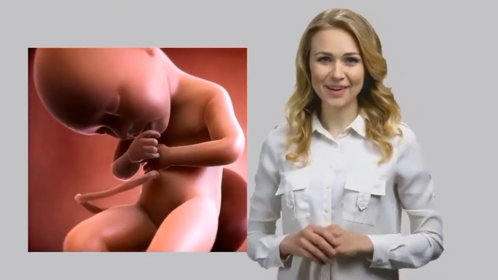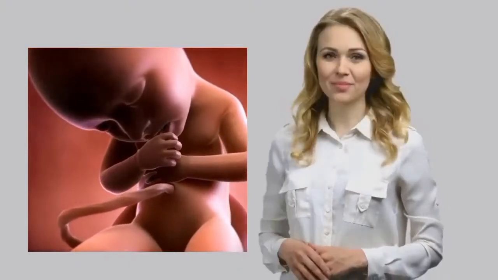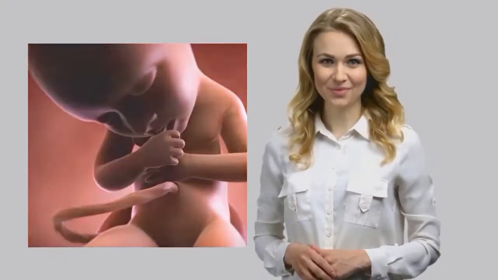Organ development. By this stage, your baby's organs, including the lungs, digestive system, and immune system, are almost fully developed. These organs have been maturing over the past several weeks, preparing your baby for life outside the womb.